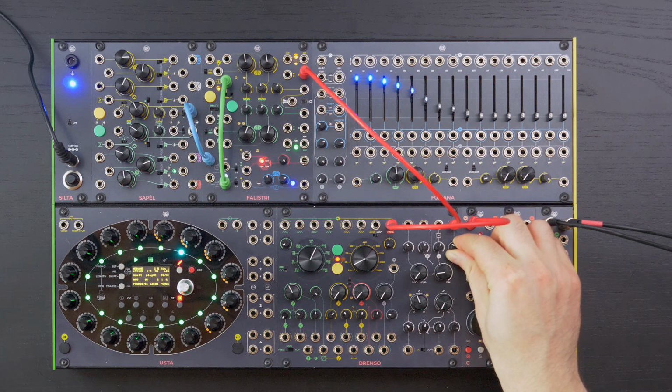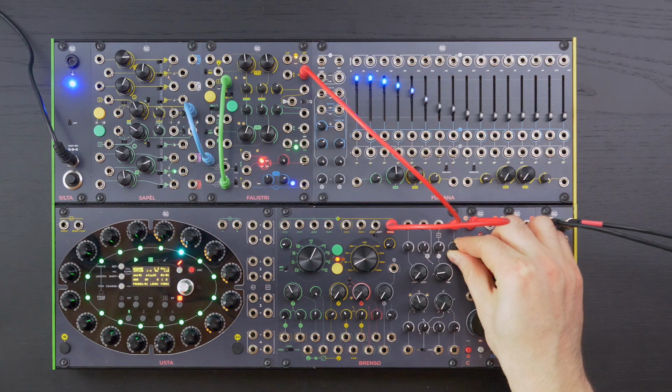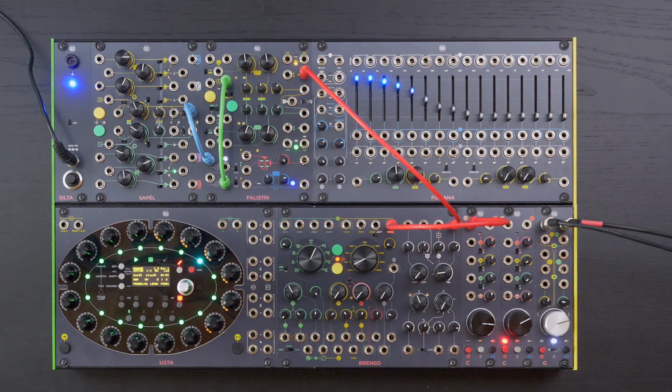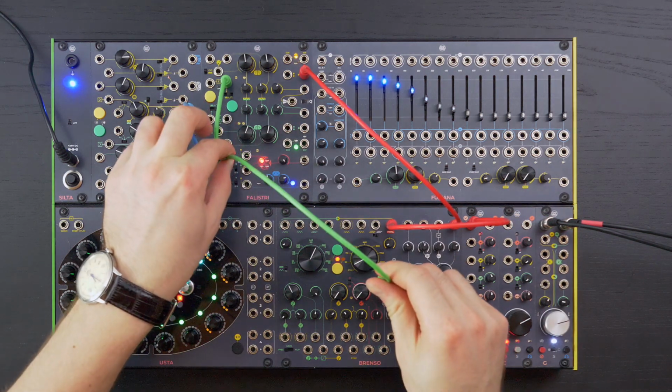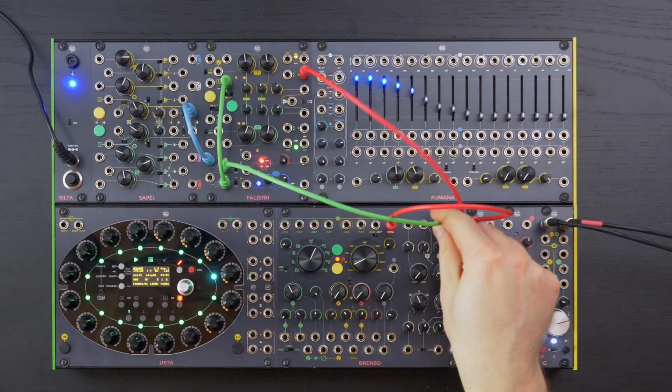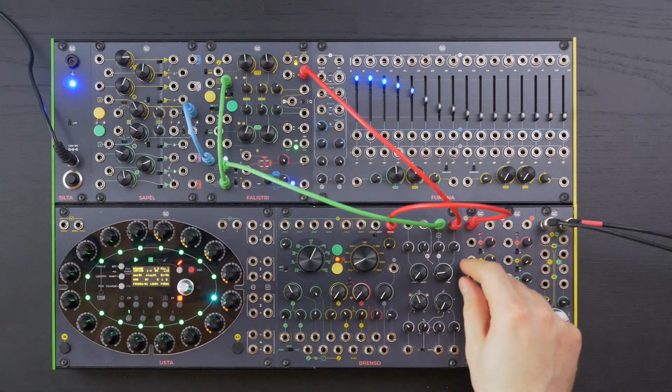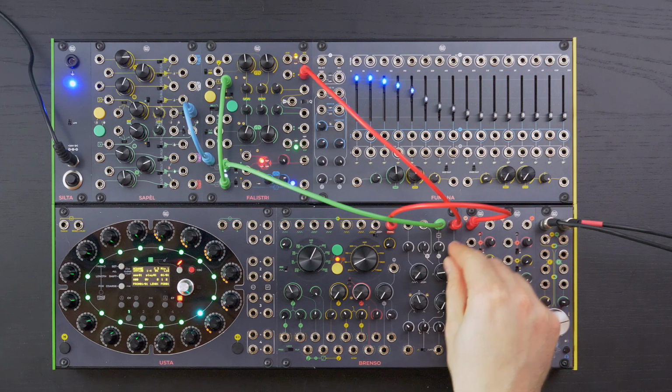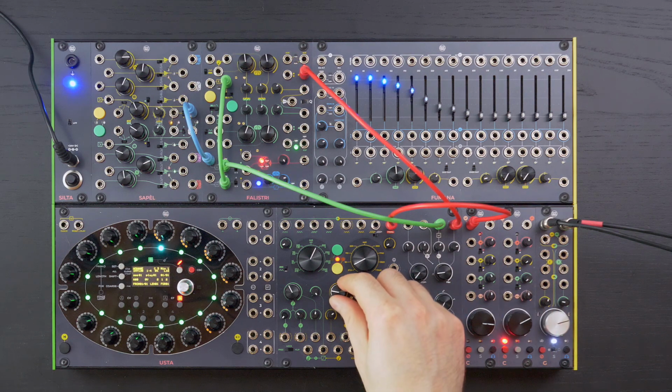We then patched the yellow generator's unipolar output to the wavefolder CV input of the Brainsaw oscillator. Another thing that we can do is to patch the output of the first frequency divider to the Brainsaw's ping input.